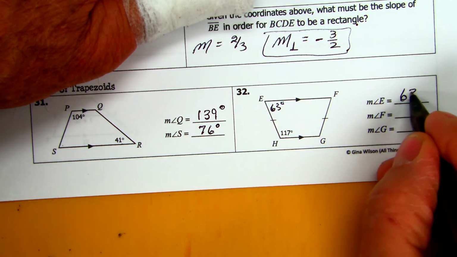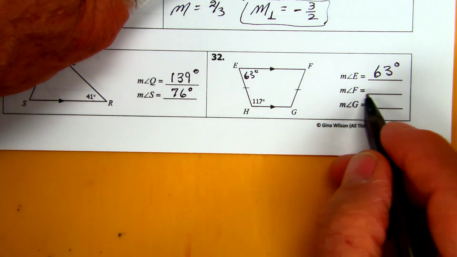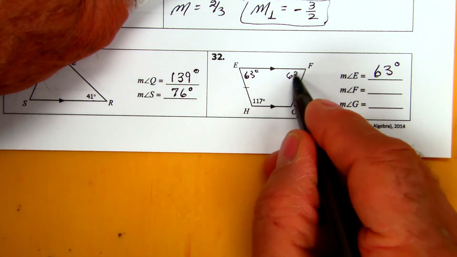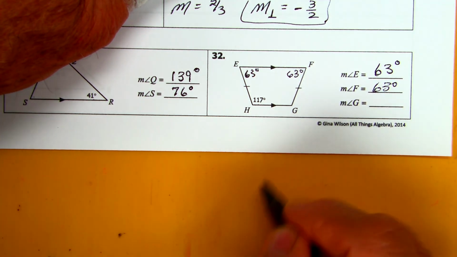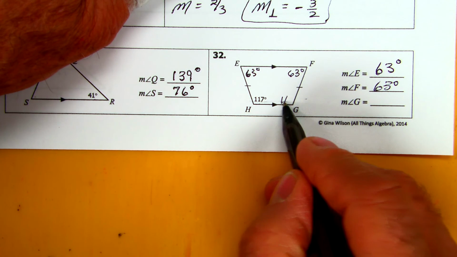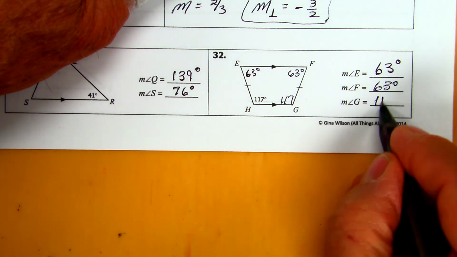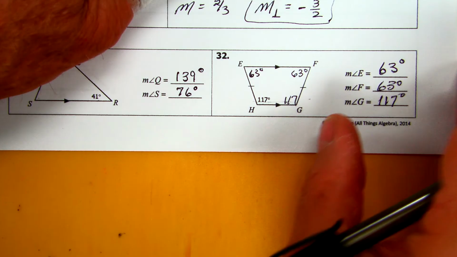Now, angle F, base angles are congruent, 63 degrees. Angle G, base angles here, 117. Okay? All right, let's go to the next page.